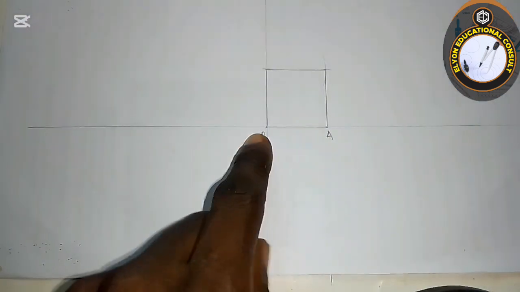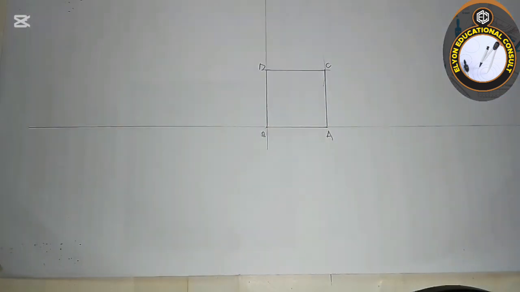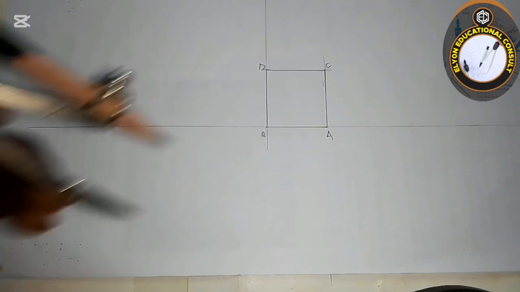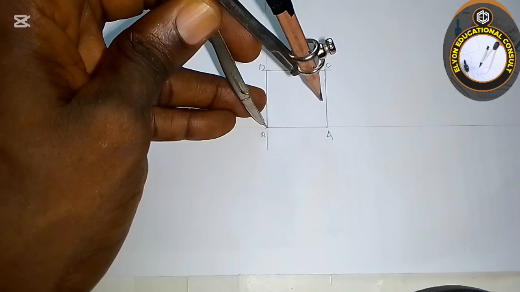We have A here, B here. Let's give this side C and this side D. You can actually use any figures or letters of your choice. So we have this now. The next thing we are going to do is pick one of the sides, which is this one we picked earlier.